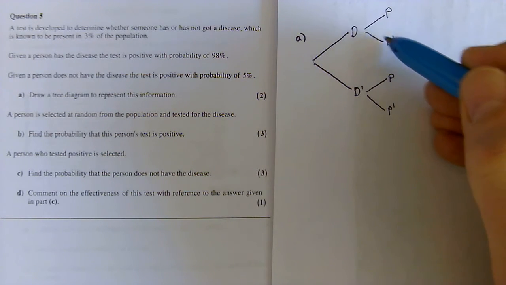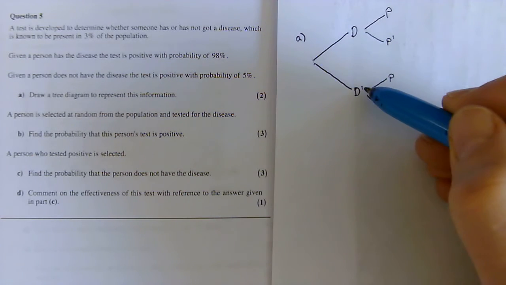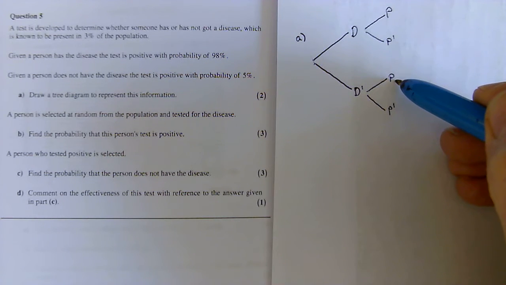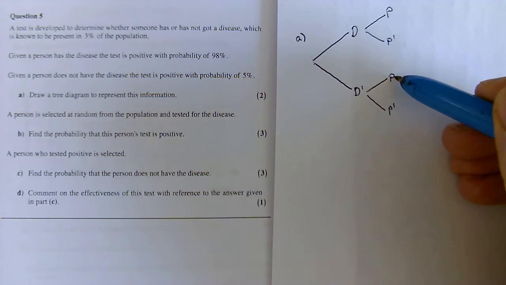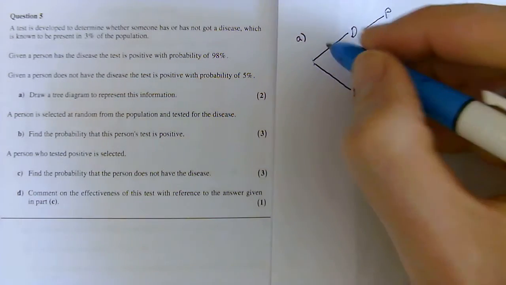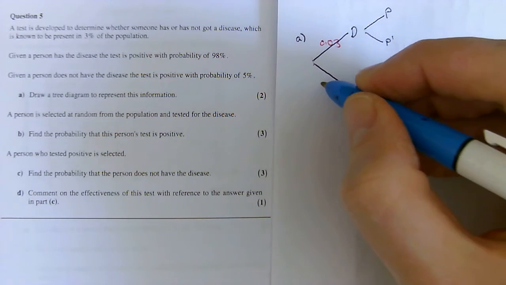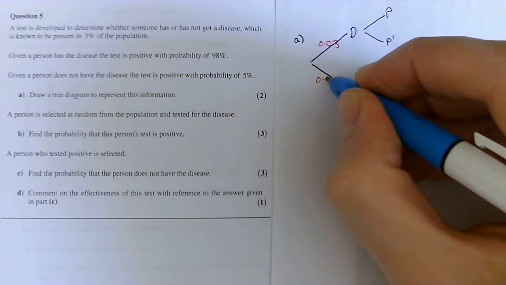Having the disease and testing negative, well, that's called a false negative. We don't want to be there. Not having the disease and testing positive is called a false positive, and we also don't want to end up there. So we know the disease is present in 3% of the population, so we can say that the chance of having the disease is 0.03. That means the chance of not having the disease is 0.97.